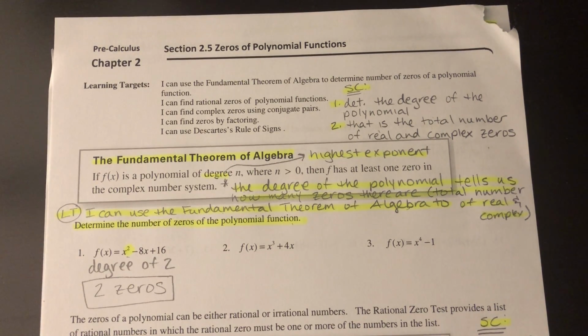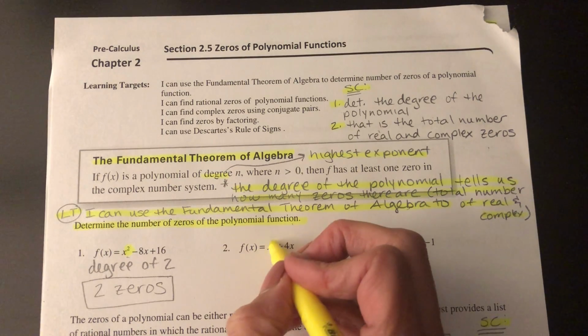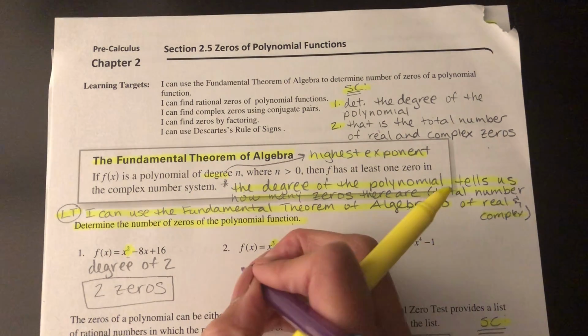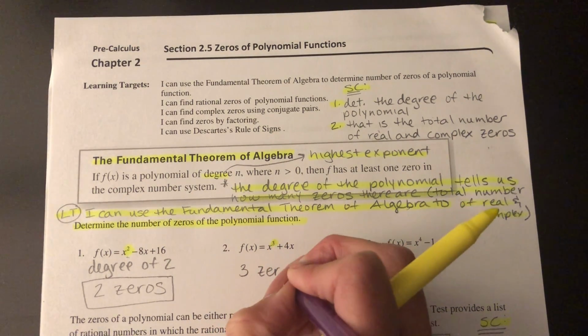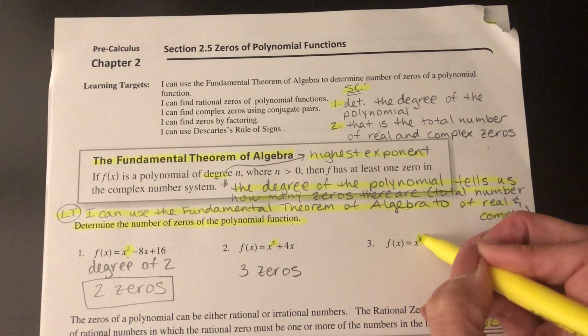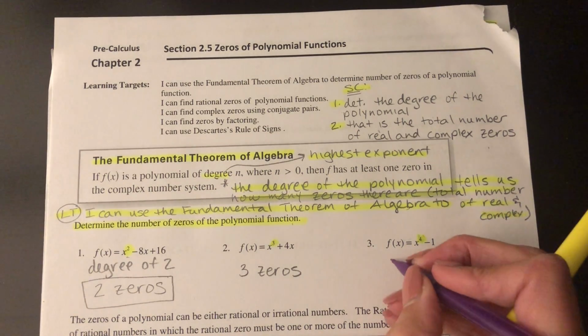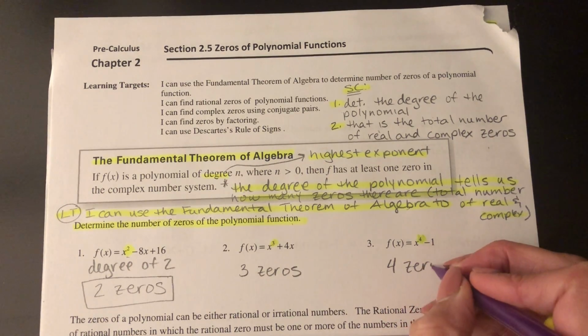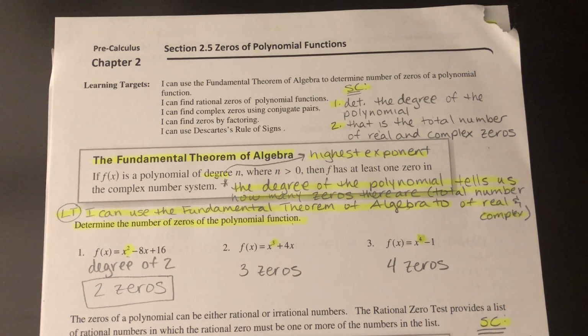So pause the video and try 2 and 3 on your own. All right, let's check it. For number 2, I have a degree of 3, so that means there are 3 zeros. And for number 3, I have a degree of 4, so that means there are 4 zeros. So the fundamental theorem of algebra tells us how many zeros we're going to have.